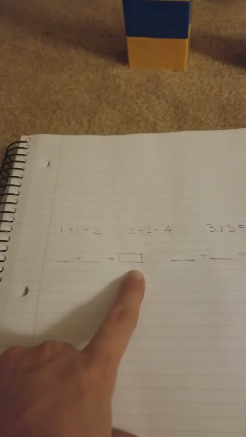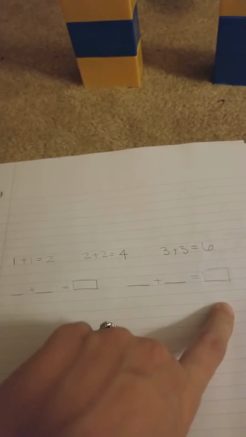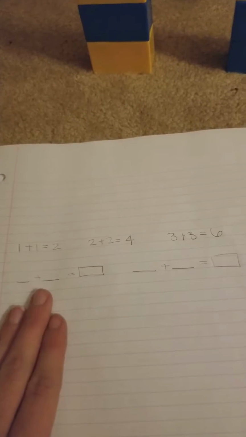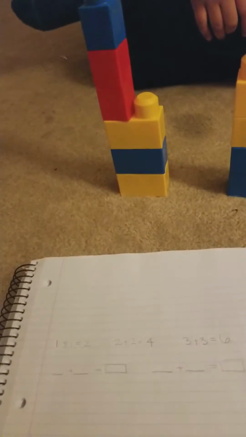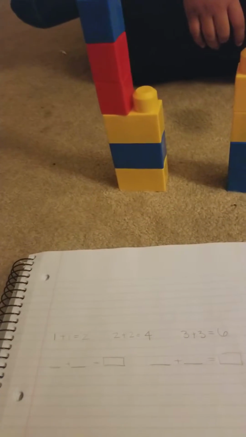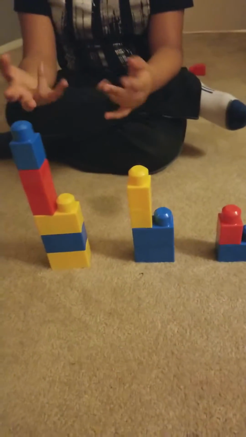So that's the total number of blocks. And then I'd write this on the board as well, blank plus blank equals blank, blank plus blank equals blank. So they would need to figure out the 4th and the 5th block. And they can use their blocks in order to find the amount of numbers if they want to. I'd also ask them to build the 4th one. So you can take apart those and build what the 4th one would look like.